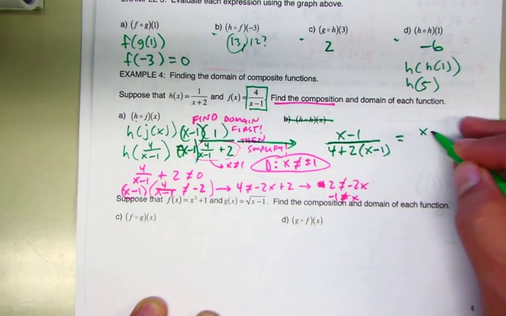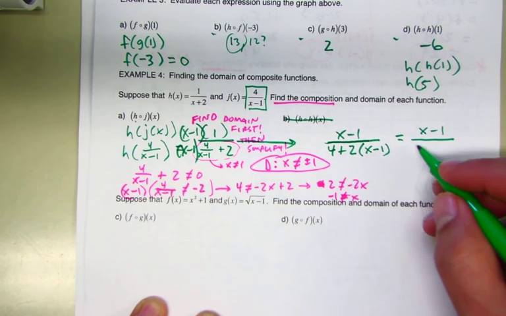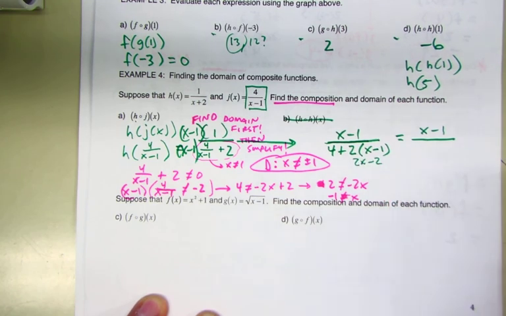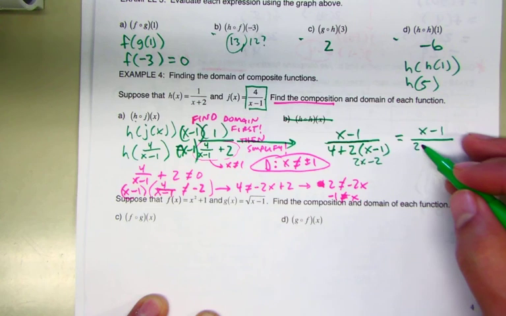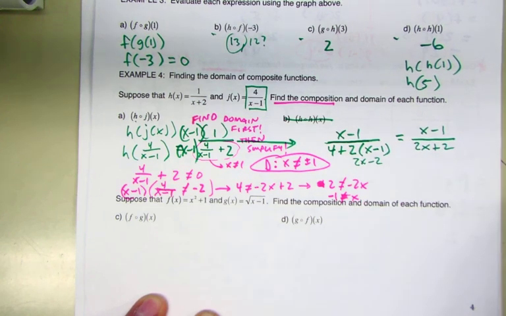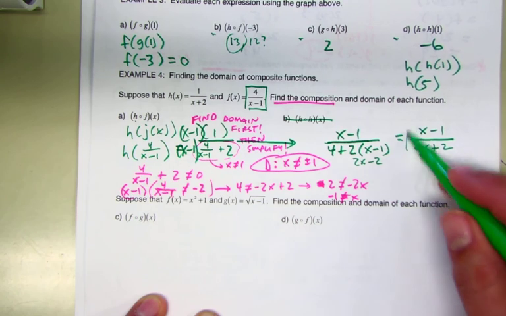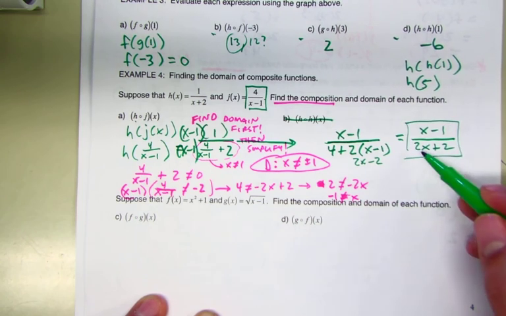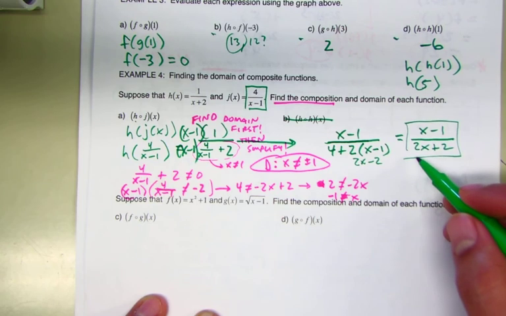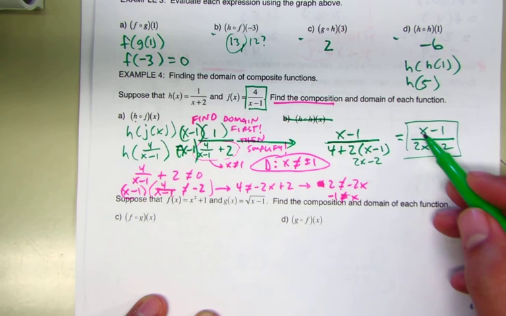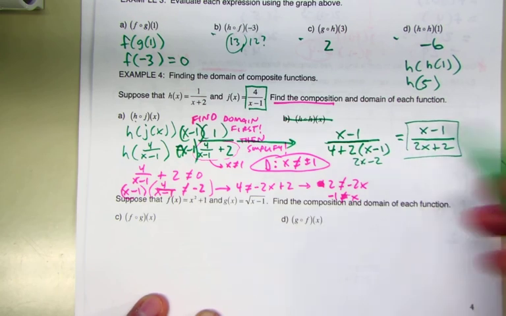Okay, and now we can simplify. x minus 1 over, this is really 2x minus 2, so we can combine those, right? 2x plus 2. And there's our final simplified answer. I think sometimes on Math Excel they might ask you to write in factored form. I don't know if you've seen that. Yeah. Just factor it then. What can we do here to factor? Take out a 2. You guys know how to do that at this point, okay?